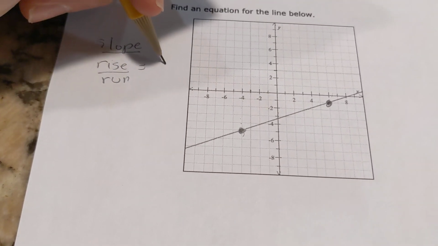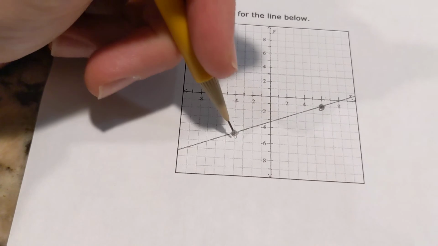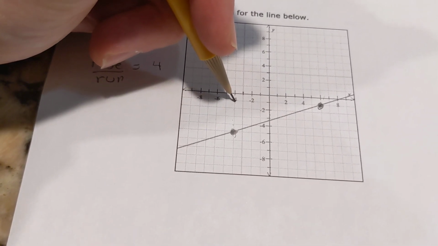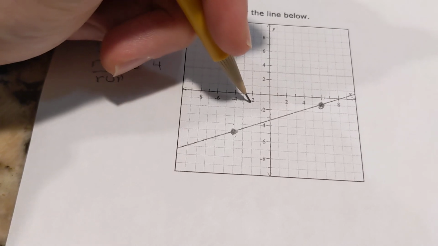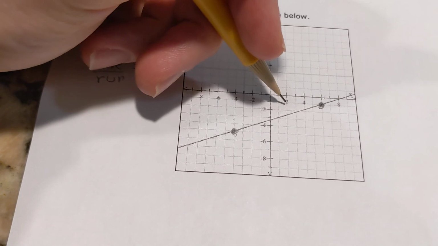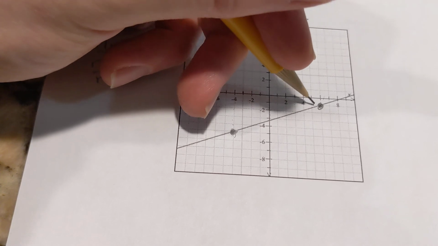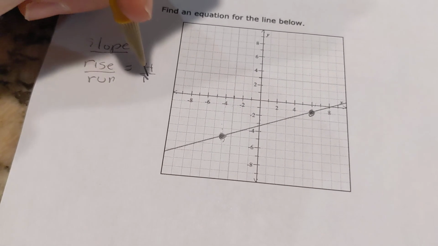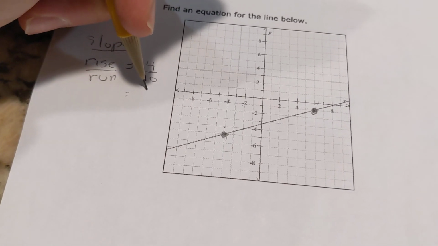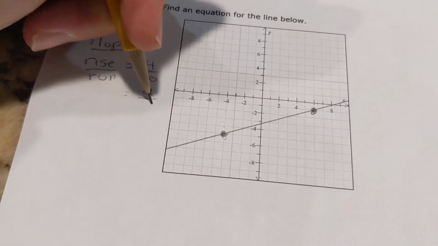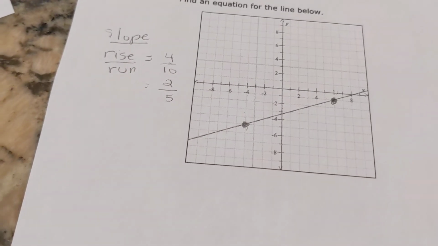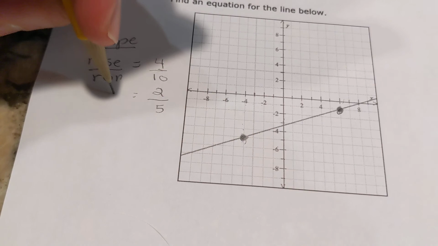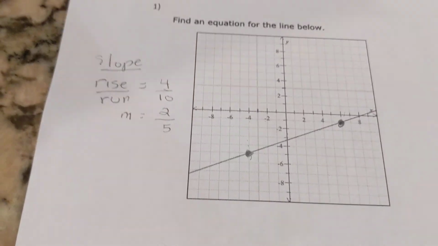Before we go over, let's put in 4 for the rise. Okay. So 4 up put us right over here, and then we're going to our run. 1, 2, 3, 4, 5, 6, 7, 8, 9, 10. So the run is 10. Okay, and we're going to simplify that to 2 over 5. So our slope is 2 over 5. Okay, so the value of m is 2 over 5.